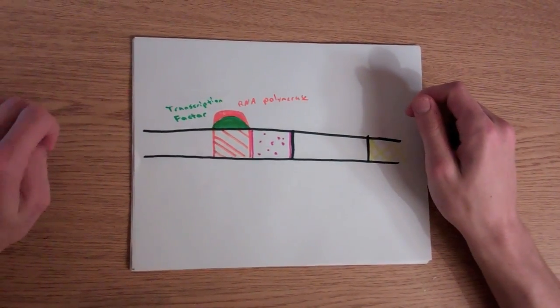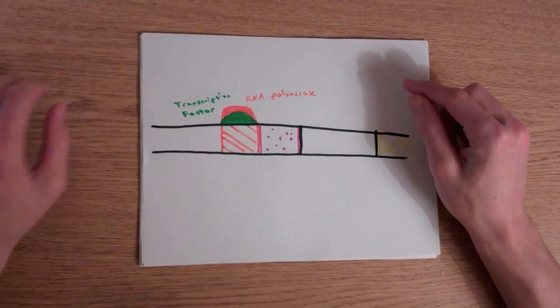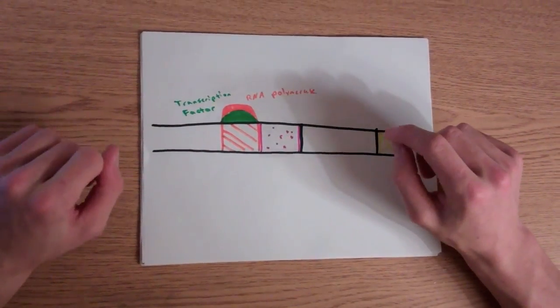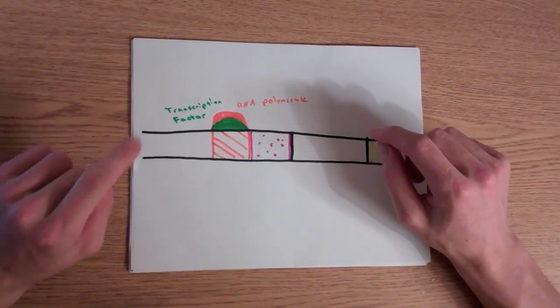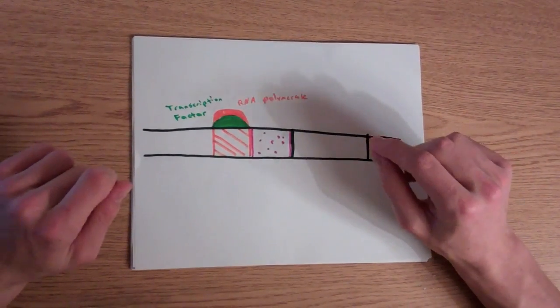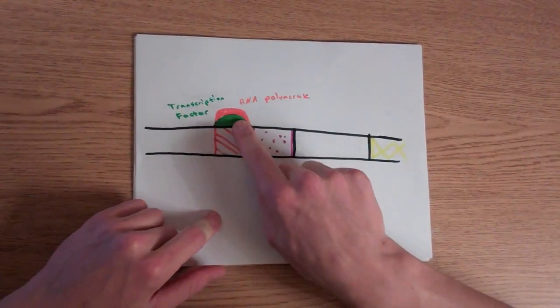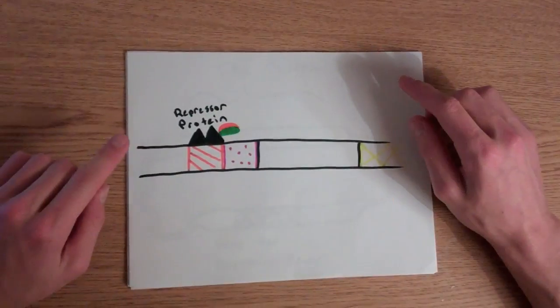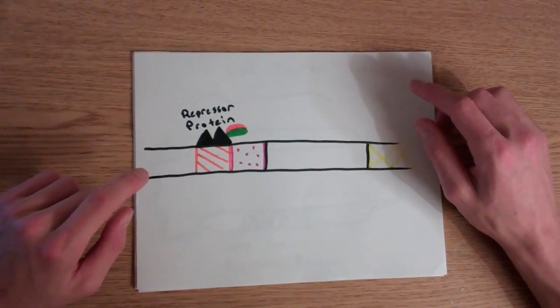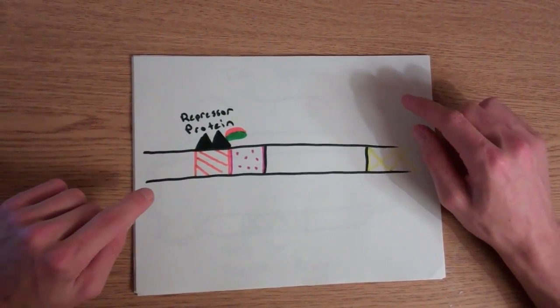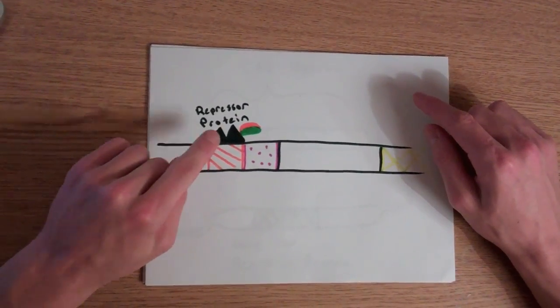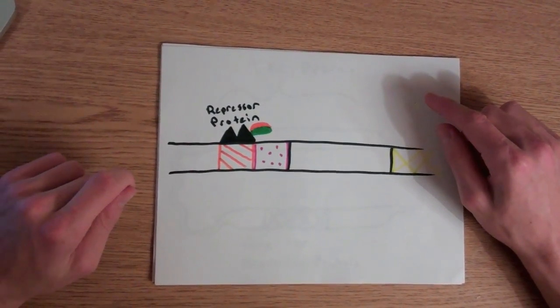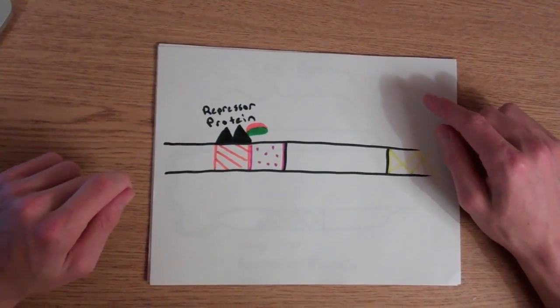For transcription to begin, RNA polymerase must bind to the promoter. Now this will only happen if the correct or corresponding transcription factors are already bound to the promoter site. Here you can see these are the transcription factors, and this is the RNA polymerase. RNA polymerase can get knocked off the DNA if a repressor protein is already bound to the promoter site. Repressor proteins inhibit RNA polymerase movement across the operon.